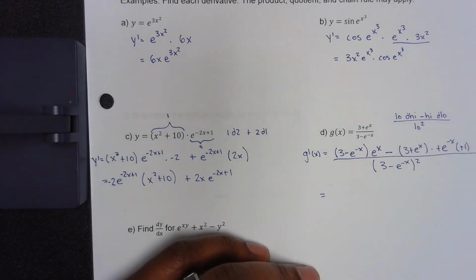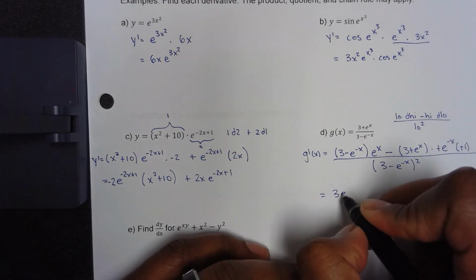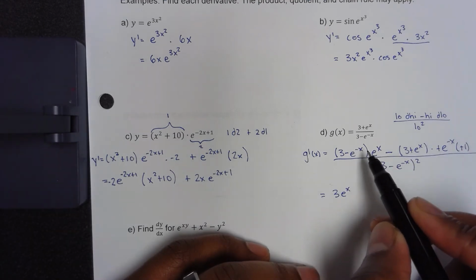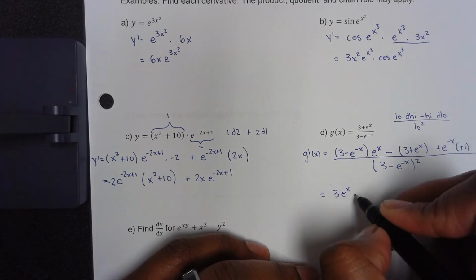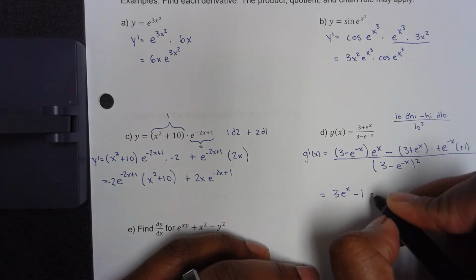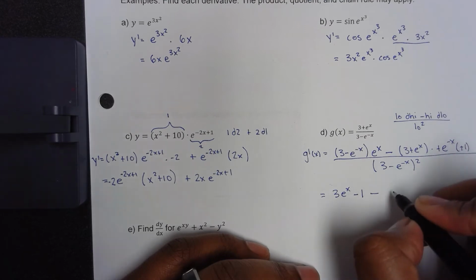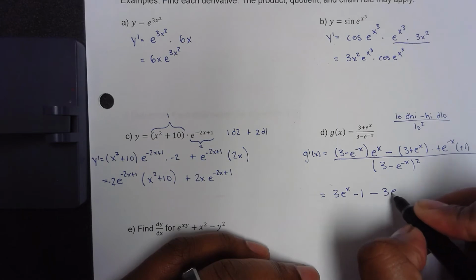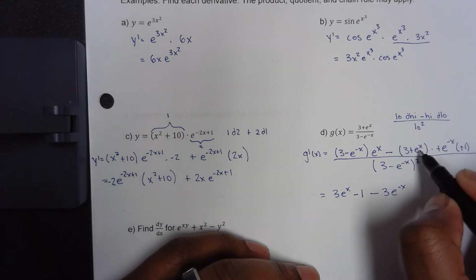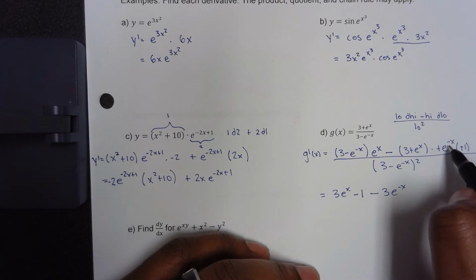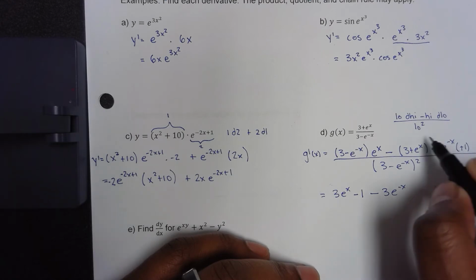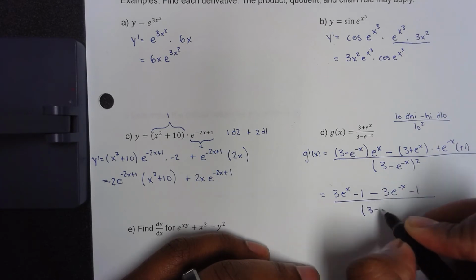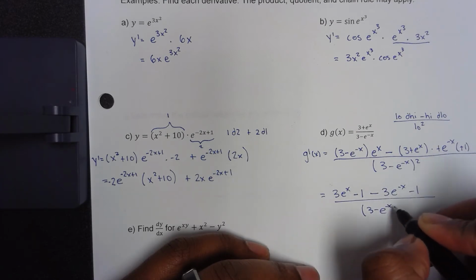You should simplify on the top. We would get 3 e to the x. E to the x times e to the negative x is going to be e to the 0, so minus 1, minus another 3 e to the negative x, and e to the x times e to the negative x is, again, 1 times the negative, so minus 1, over 3 minus e to the negative x squared.